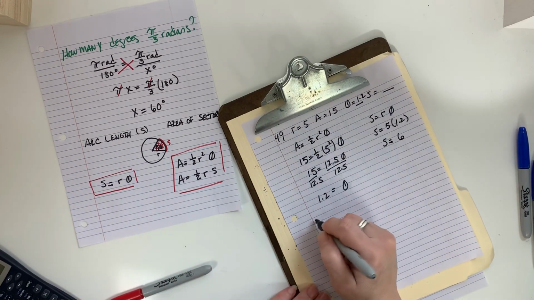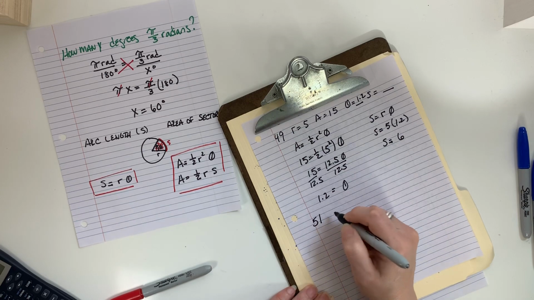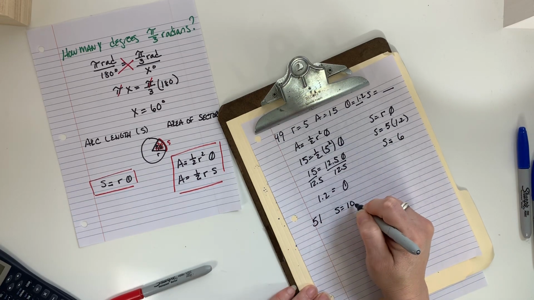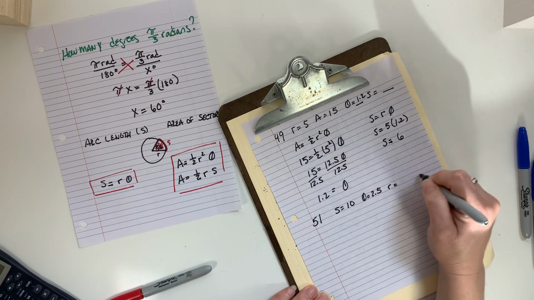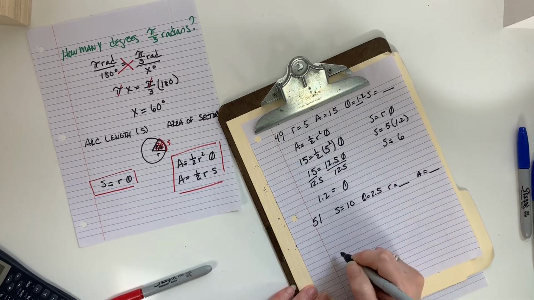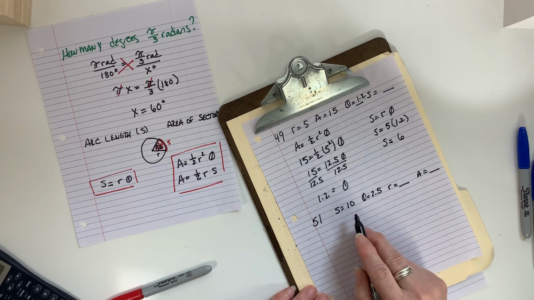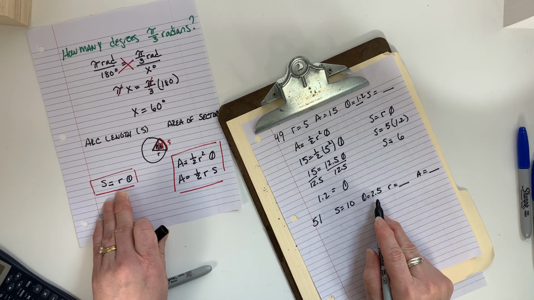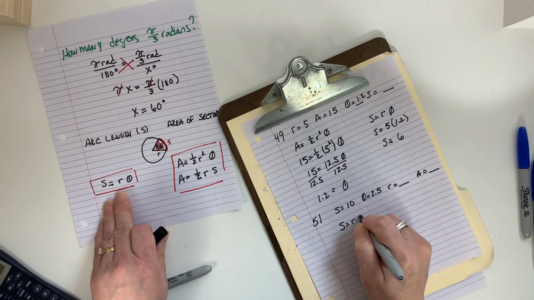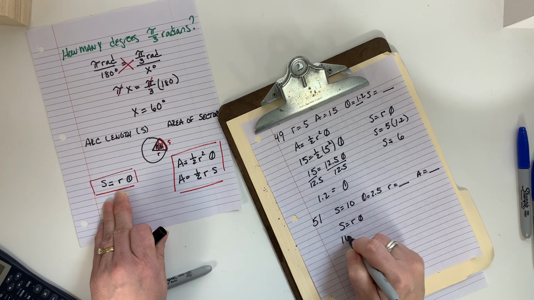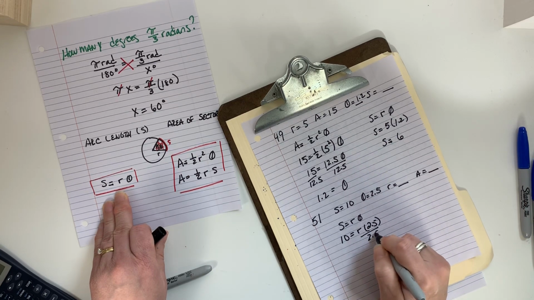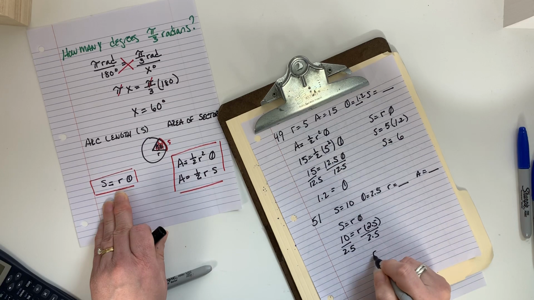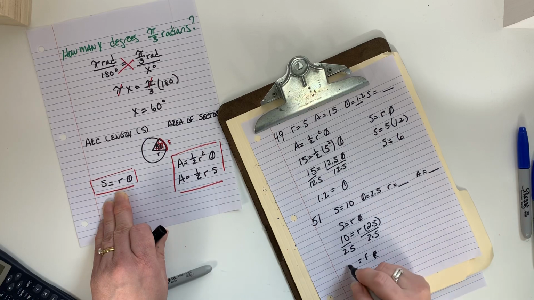Let's take a look at another example. Let's take a look at 51. 51 gives us s is equal to 10 and theta is equal to 2.5. They want us to know what r is and what a is. So which equation can we use? We have s and theta. Well, let's use this equation here: s is equal to r theta. So that would be 10 is equal to r times 2.5. Divide both sides by 2.5, and you get r is equal to 4.